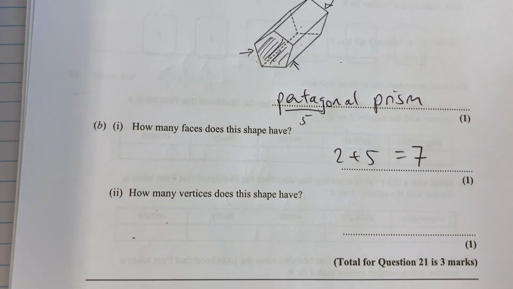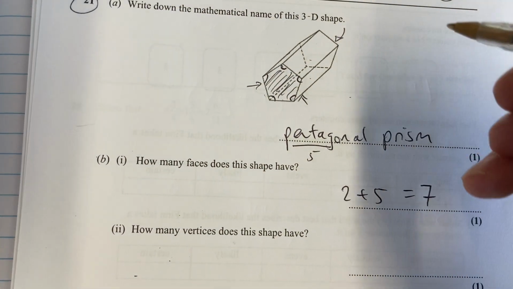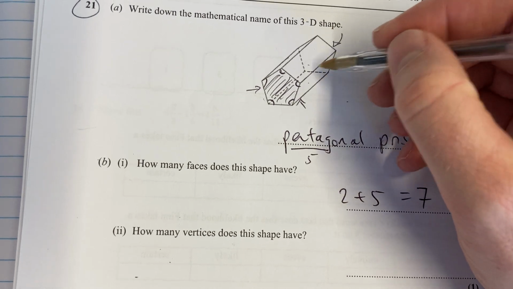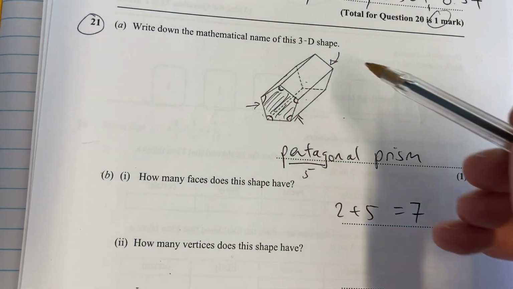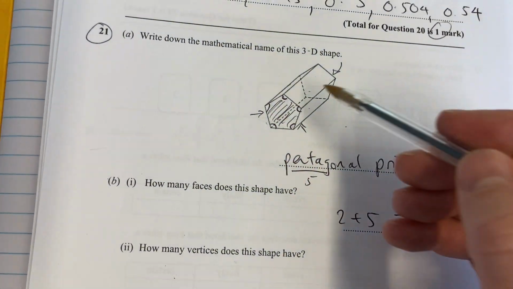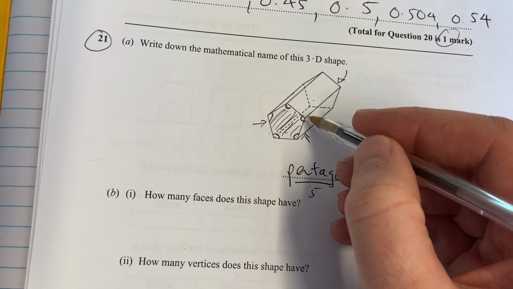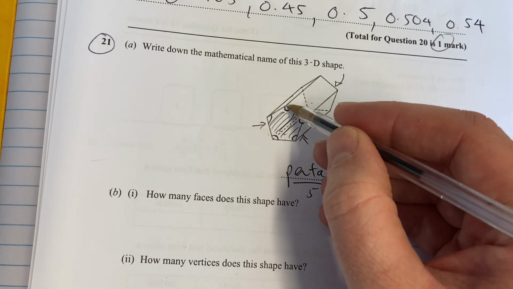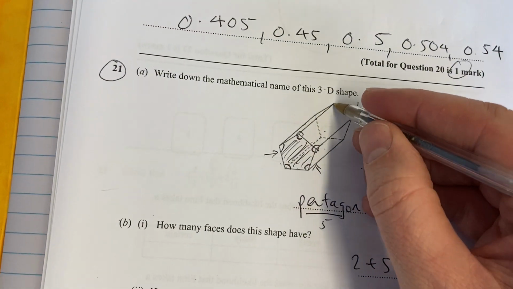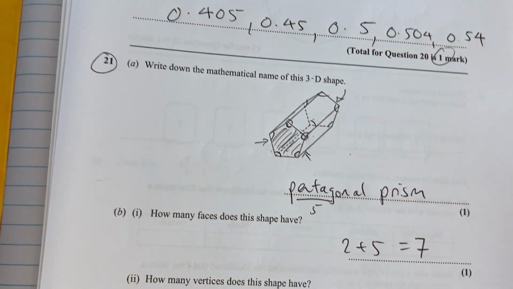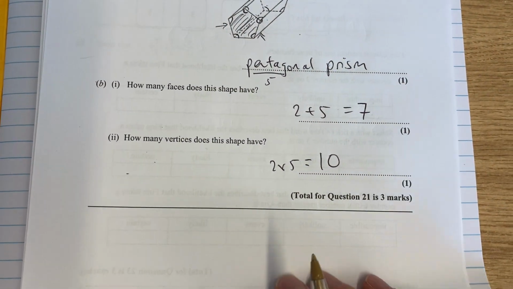Okay, how many vertices does this shape have? Vertices are the corners. There's 1, 2, 3, 4, 5 here. 6, 7, 8, 9, 10 there. But each of those is the same, so that's 1 corner there, and that's 1 corner there, depending on which side you're coming from. So it is 10. There's 1, 2, 3, 4, 5, okay, 5 each side. So 2 times 5 is 10.